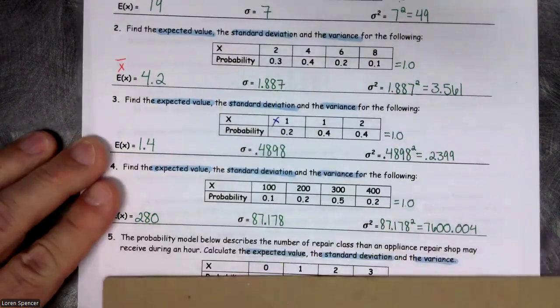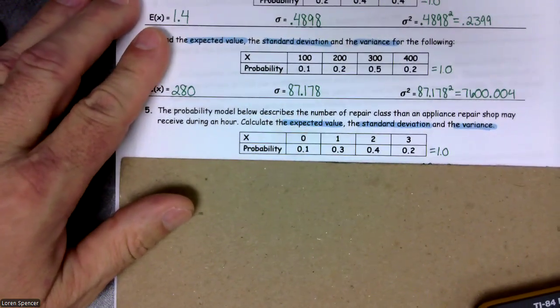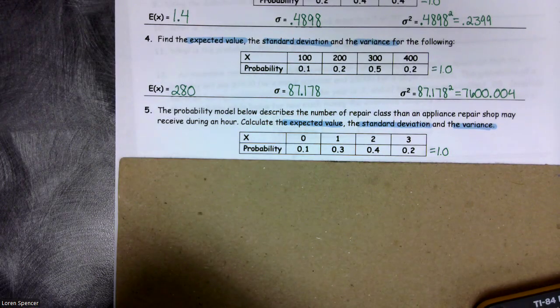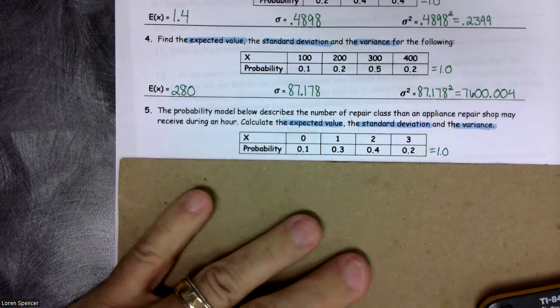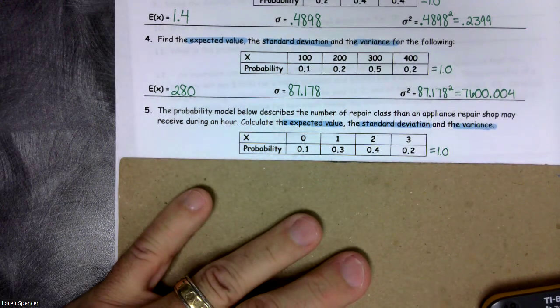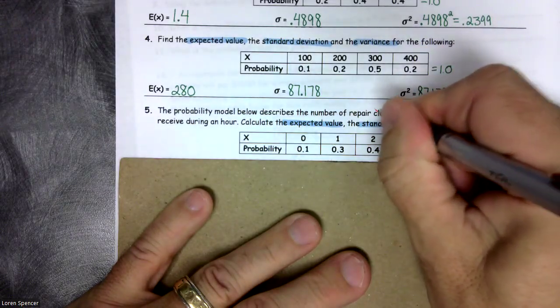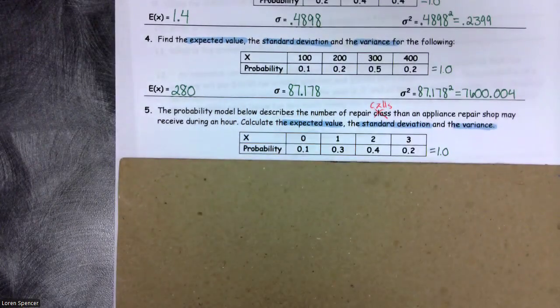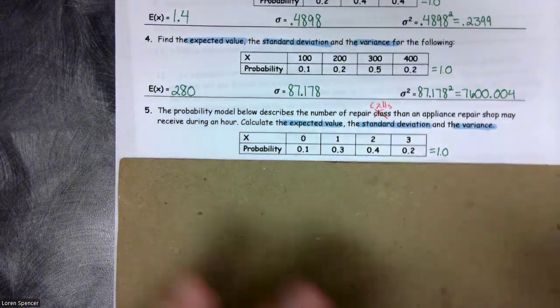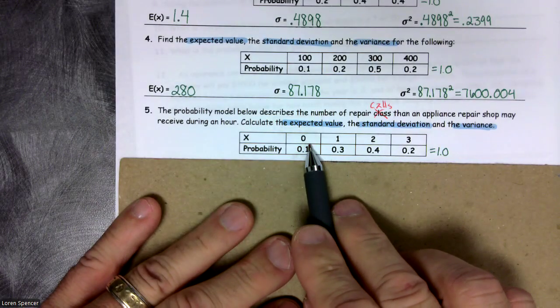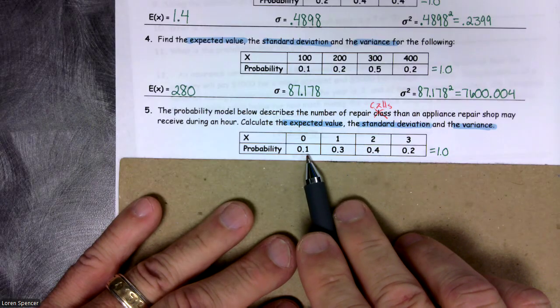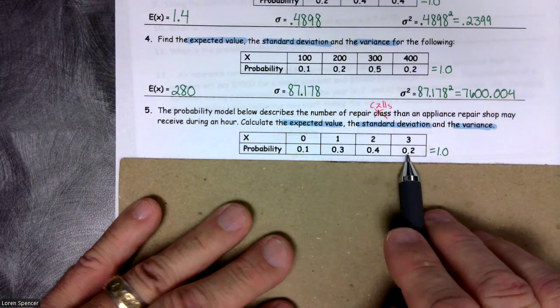So number 5. The probability model below describes the number of repair calls that an appliance repair shop may receive during an hour. Another typo. This should not say class, this should say calls. Calculate the expected value, the standard deviation, and the variance. So once again, we could get 0 repair calls, 1, 2, or 3, and the probability is 10%, 30%, 40%, and 20%.